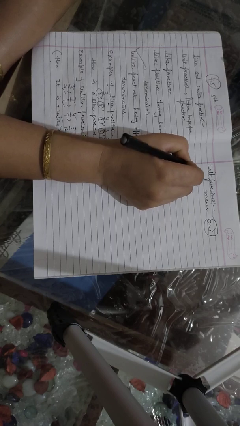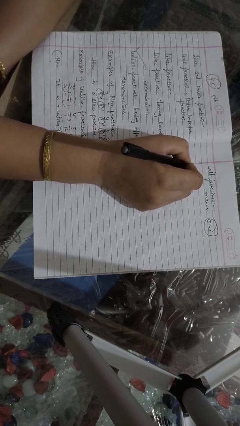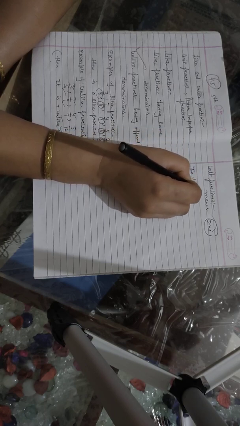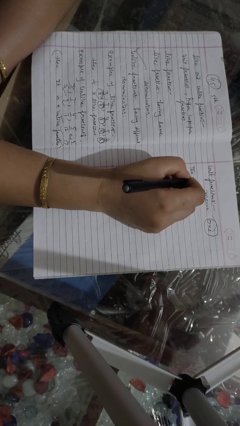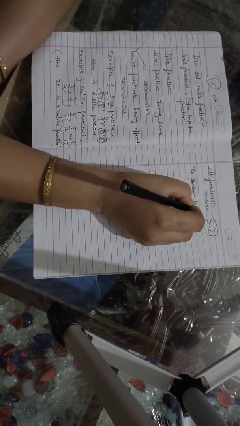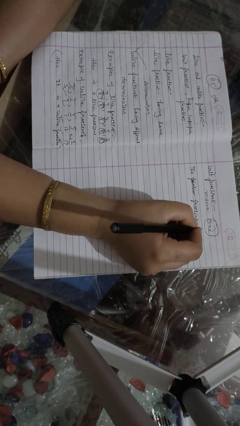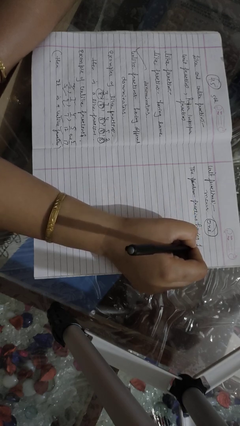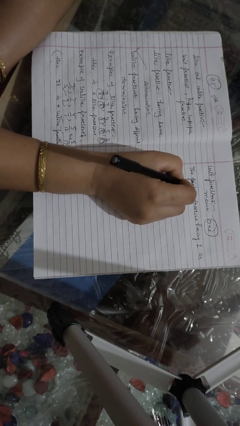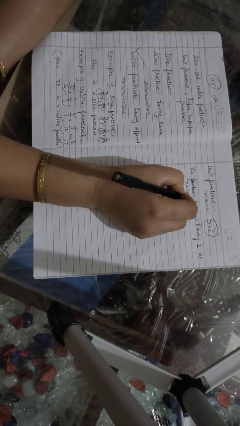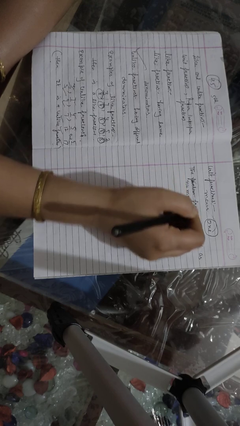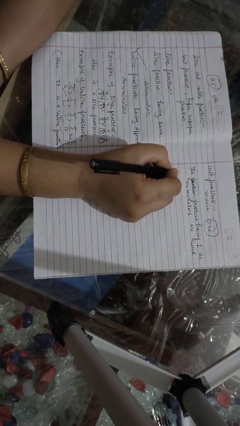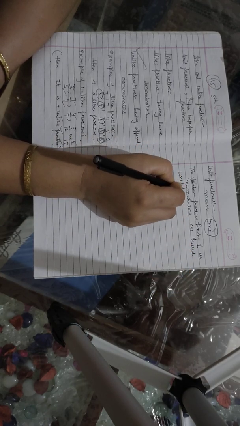I will write: the fractions having 1 as numerator are called unit fraction.